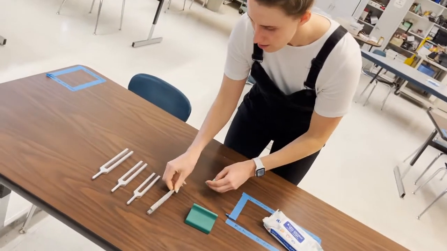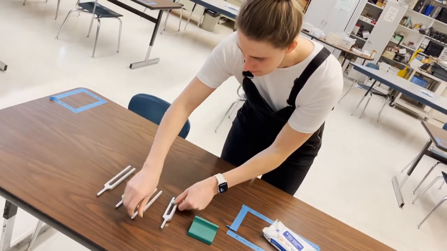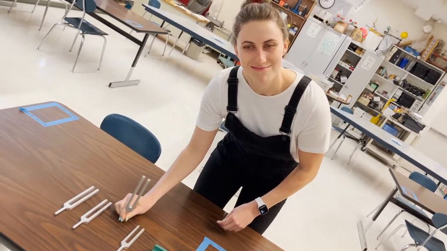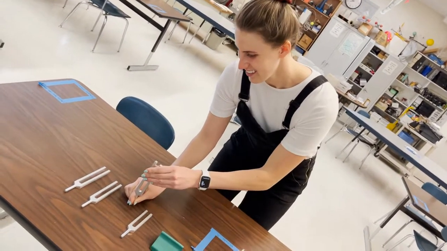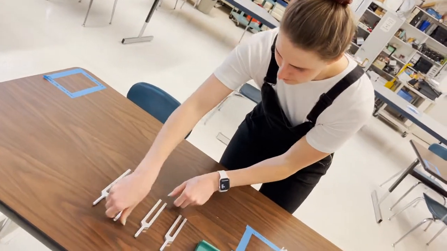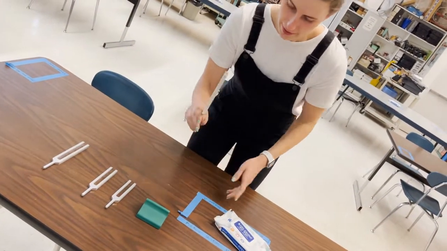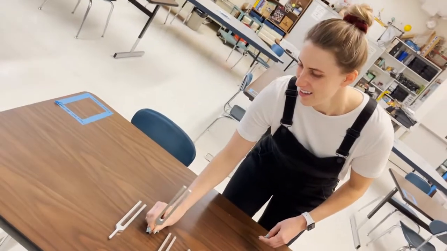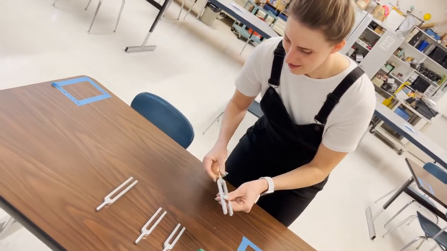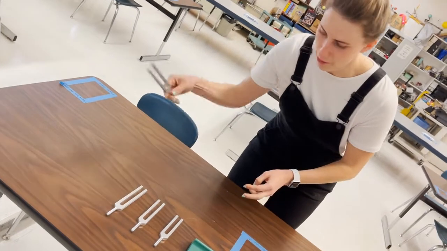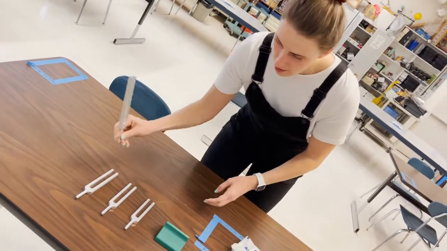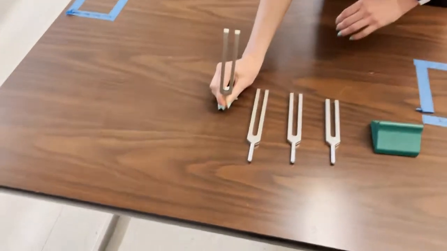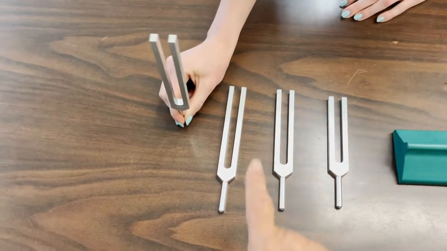Okay, here's another tuning fork. No. That's a different pitch, a different frequency. Okay. A lower pitch, a lower frequency. Lower pitch, lower frequency, and the lowest frequency. Now notice the difference in these is the length of the forks.